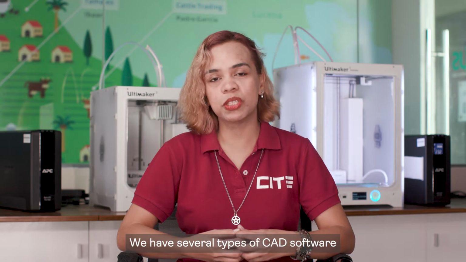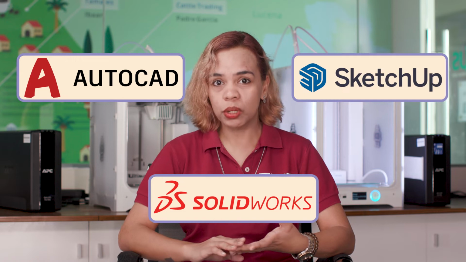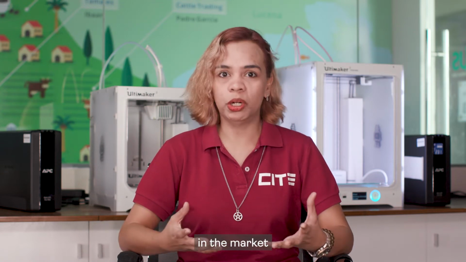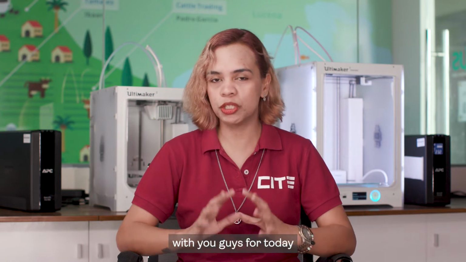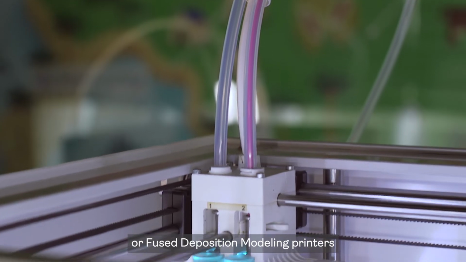We have several types of CAD softwares available in the market, but the most popular ones are AutoCAD, SolidWorks, and Google SketchUp. We also have different types of 3D printers in the market, but what I'm going to be sharing with you guys for today is all about FDM or Fused Deposition Modeling printers.